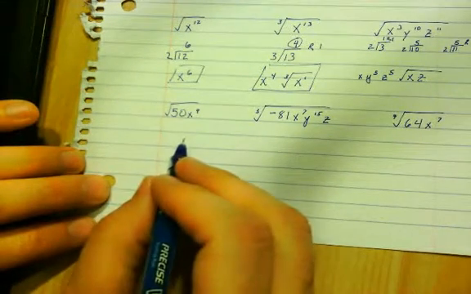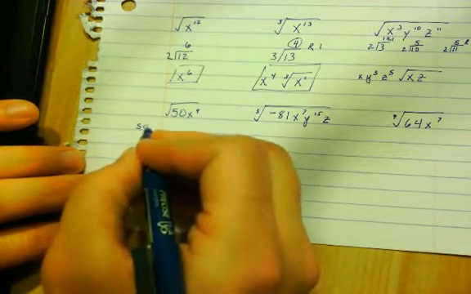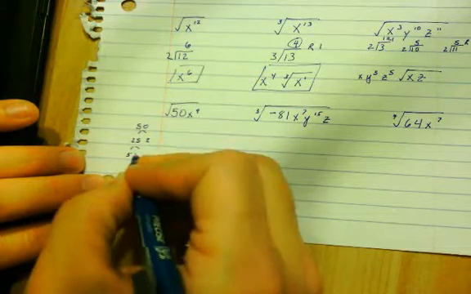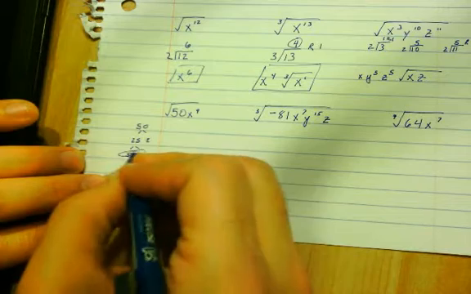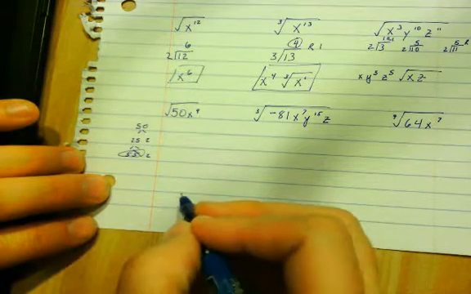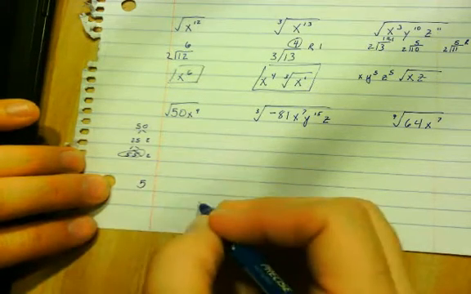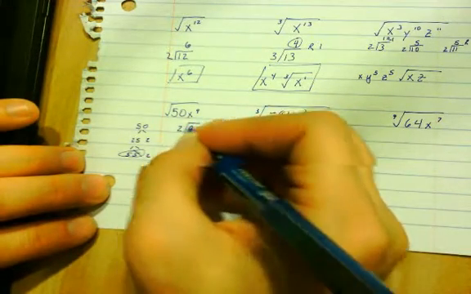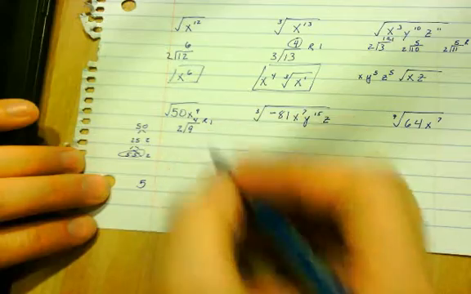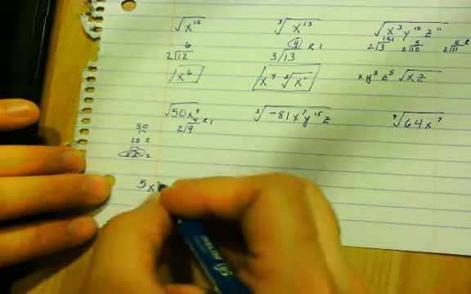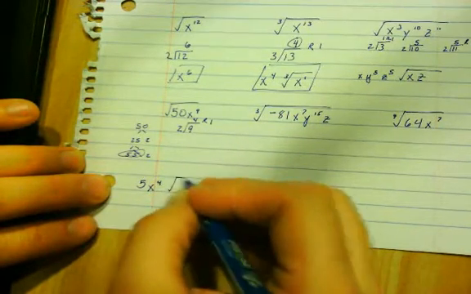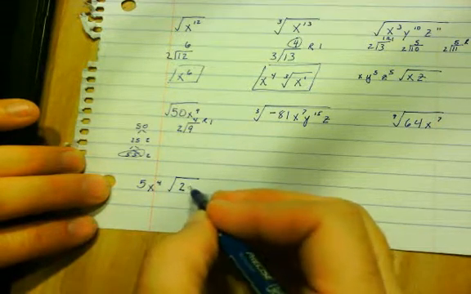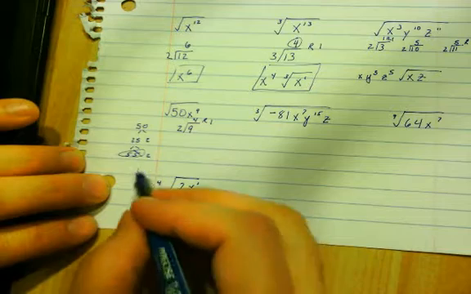And what do I do down here? Well, you treat the 50 like we normally did. 25 and 2, 5 and 5. Bring down that 2. Okay? So I have a 5 on the outside. You treat the exponent. 9 divided by 2. I get 4, remainder 1. So 5x to the 4th, and then square root of that 2, and the x to the 1st power.